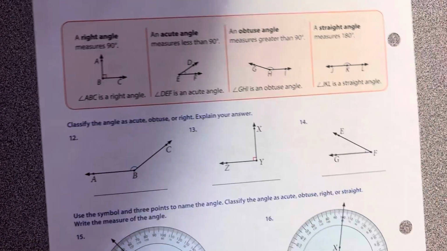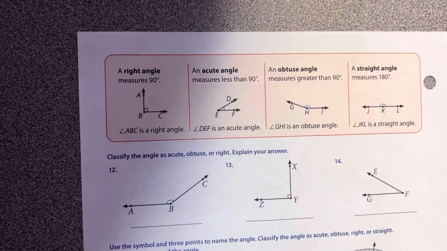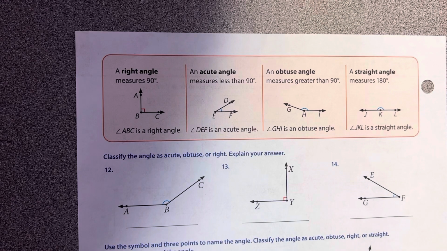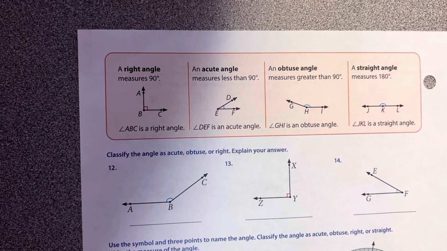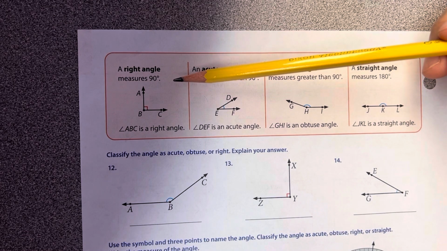All right, we're gonna flip over to the back. We've got some more new information. There's a lot of new information on this page today. We've talked about all of these in class, but we're going to go over them formally on our paper today. So we're going to talk about types of angles. There are 4 types of angles that we are going to be dealing with. The first is called a right angle.